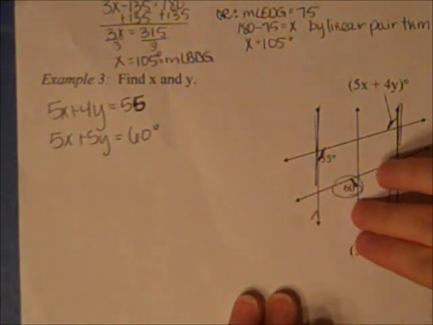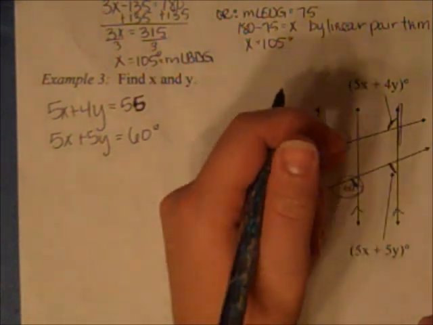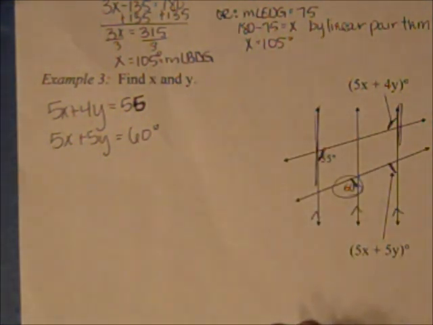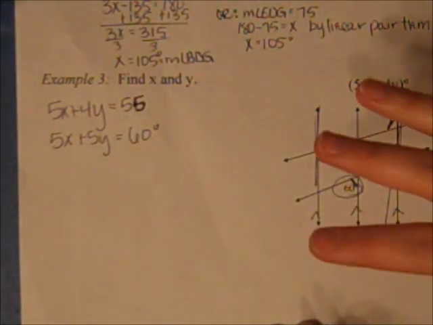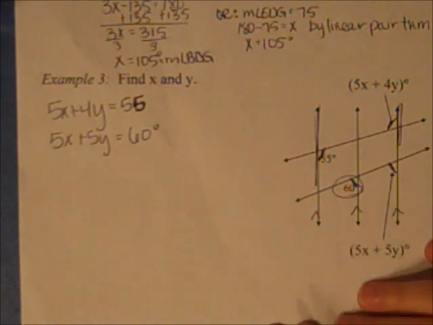Now, if you need to pause or rewind that to watch how I got those again, feel free. Anytime you add an extra parallel line and an extra transversal, things get a little more confusing, so you have to be very careful, mark them carefully, that kind of thing.